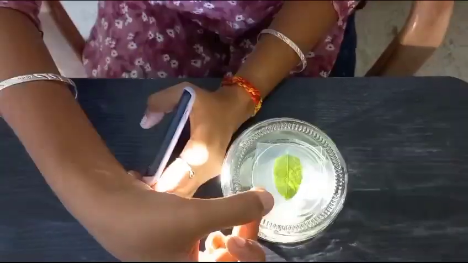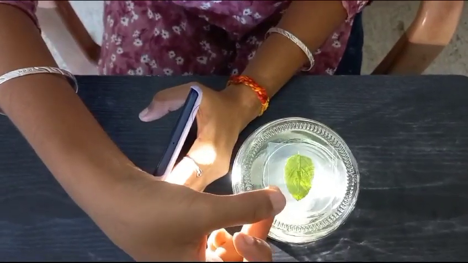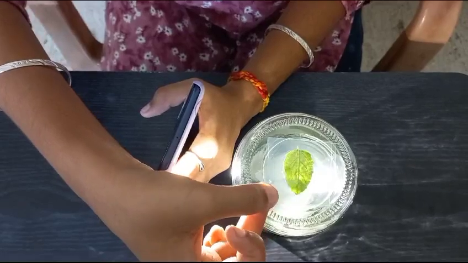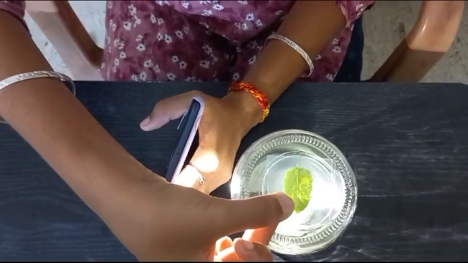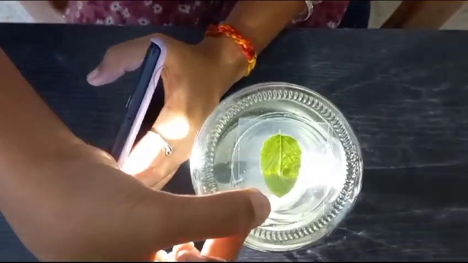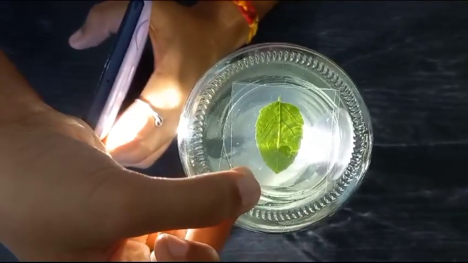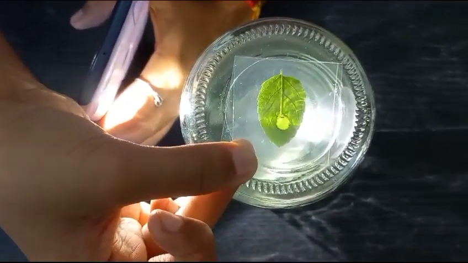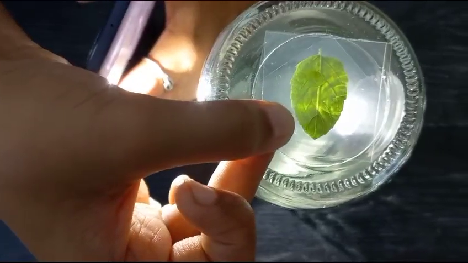Let's observe the leaf venation now. As we can observe, the leaf venation was looking much better before.